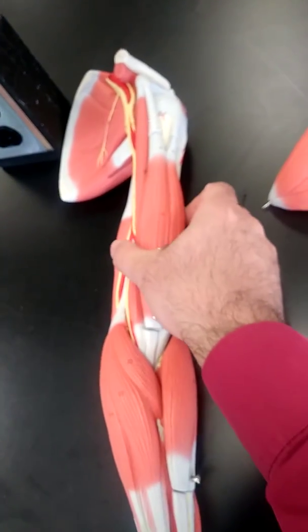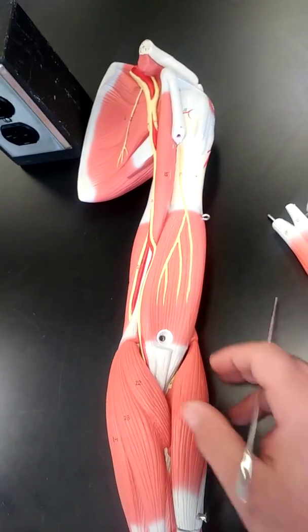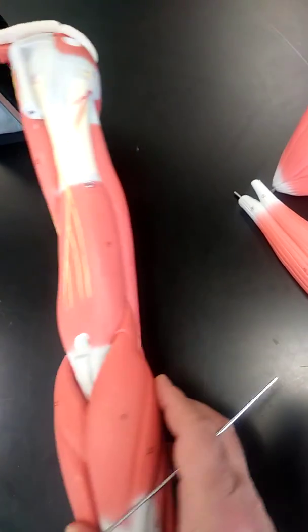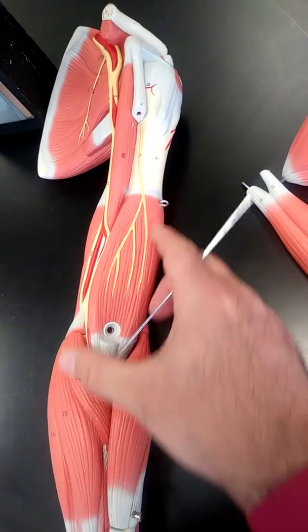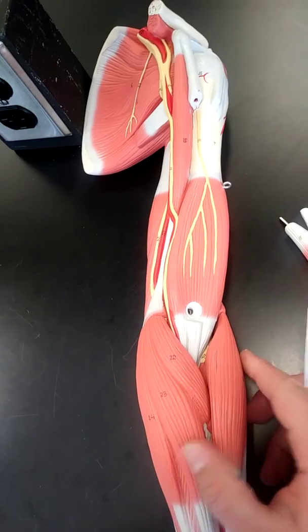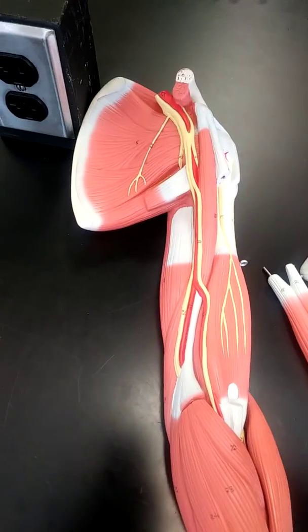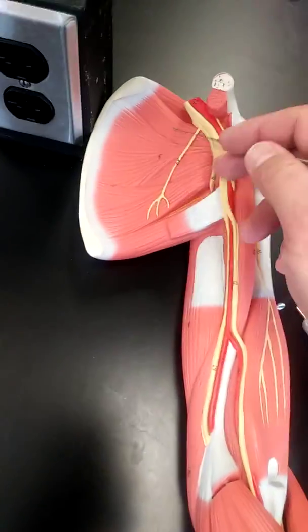All right, so let's go ahead and remove the biceps brachii muscle. And as we see that this is the portion of the brachialis muscle present underneath. Okay, so let's move along. So this will be a summary actually for the upper limb. This is the subscapularis muscle.